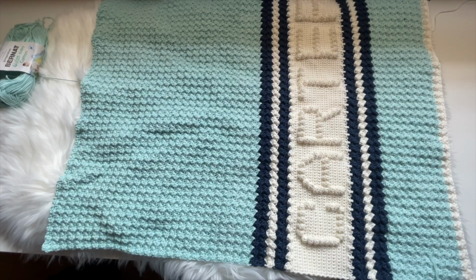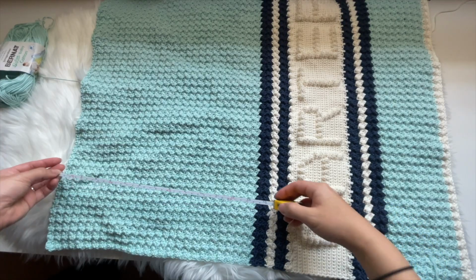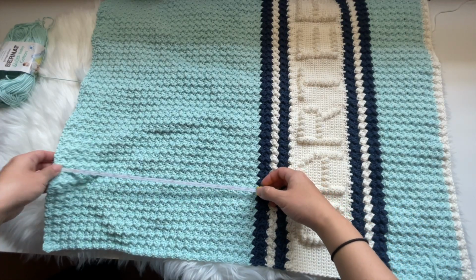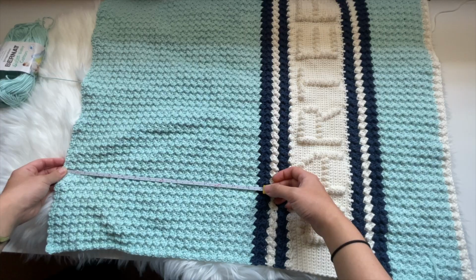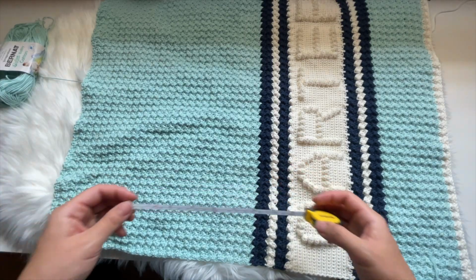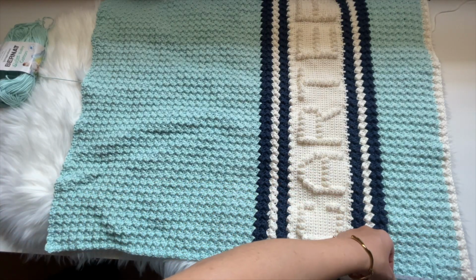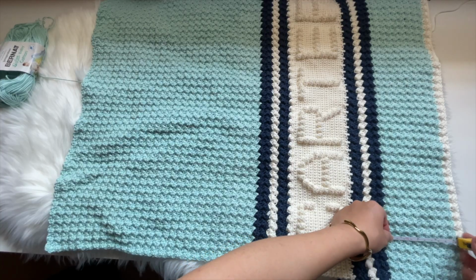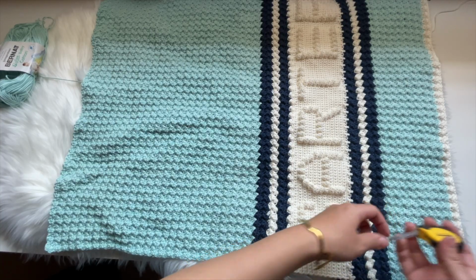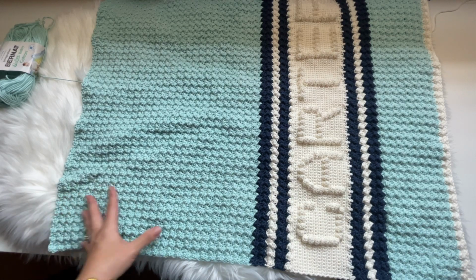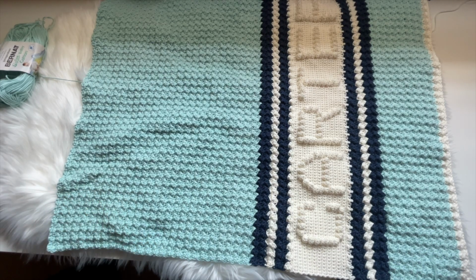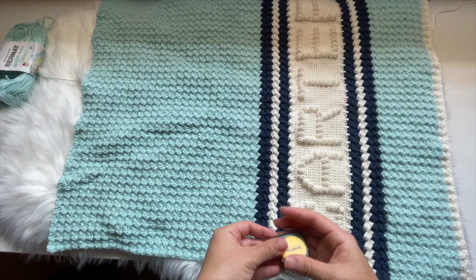Okay, so here is what the blanket is looking like now that I have been crocheting this middle part for a while. I ended up crocheting this middle part to be roughly about 15 inches. The reason I did that is because this little section over here, the blue part, is about 5 inches, and so I wanted it to be about 3 times the length of that, but that's just a personal preference. I think that's just how I think it looks best, but you're welcome to do any kind of length and proportion that you want to do.